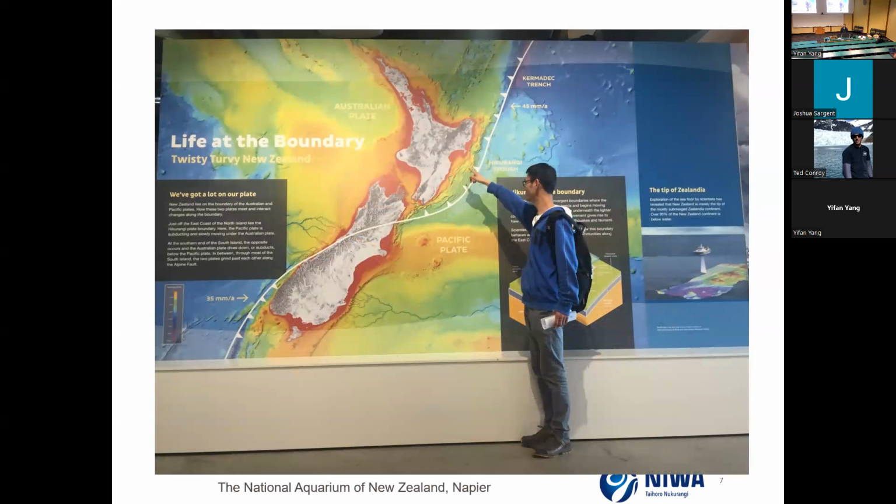So in New Zealand, most breakwaters are sheltered by the geography, but some are not. For example, the Napier Port breakwater. So Napier Port is here, facing the subduction zone, which is quite active, and tsunamis can occur.